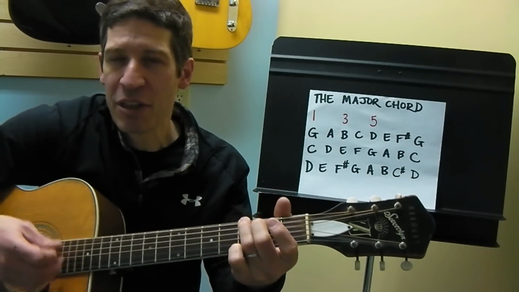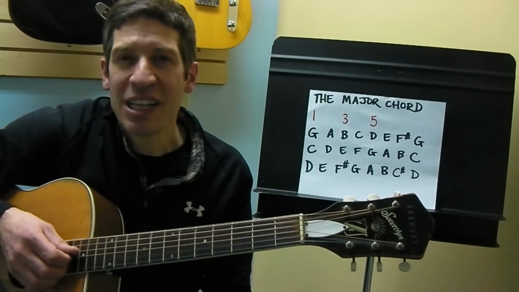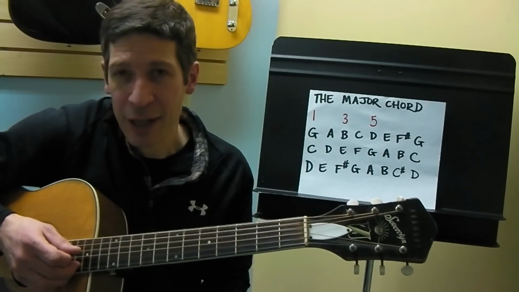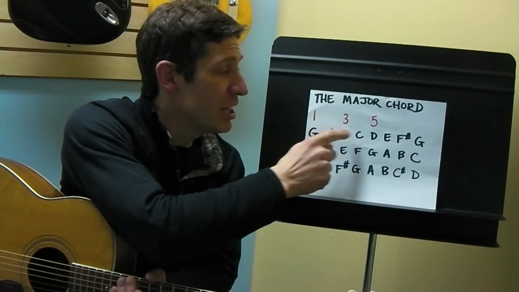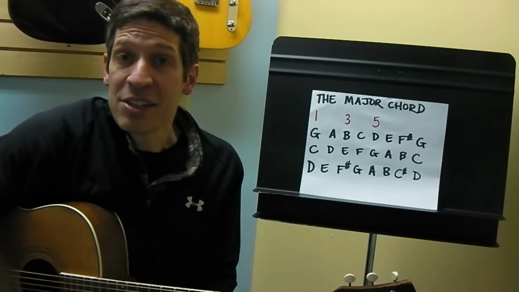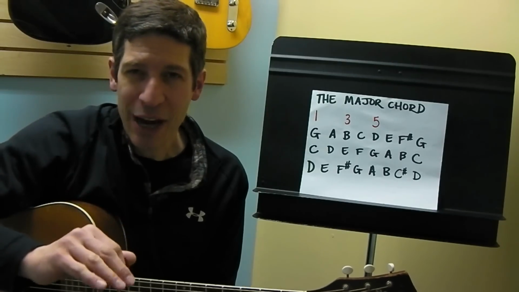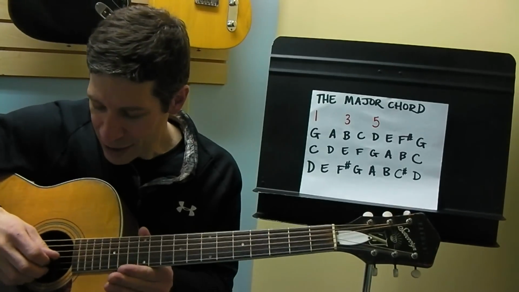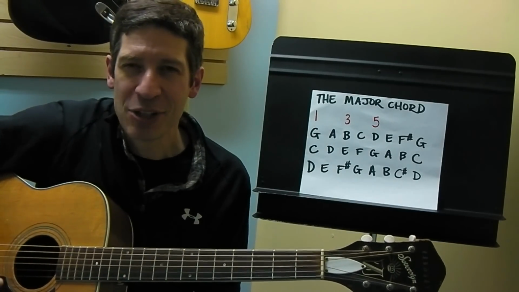Now, you might have noticed the 3 open strings are the open B, that's the second string, open G, that's the third string, open D, that's the fourth string. Now those 3 notes, B, G, and D, take a look over here. B, G, and D, that is a G major chord. All you need is those 3 notes. Doesn't matter which one is higher or lower, as long as you have at least one B, at least one G, and at least one D. You are giving the world a G major chord.